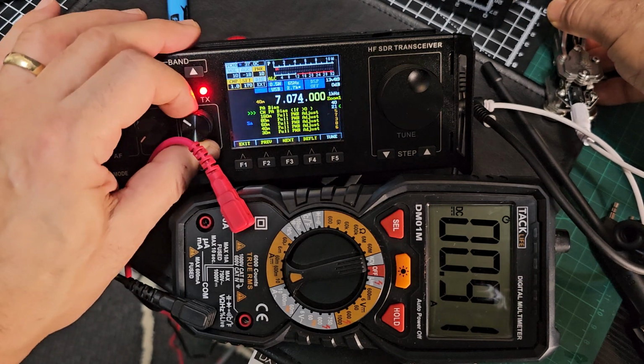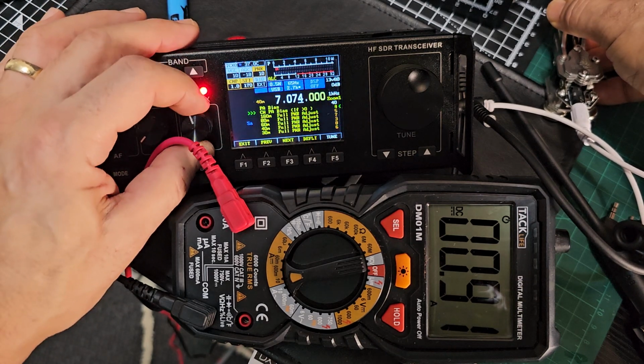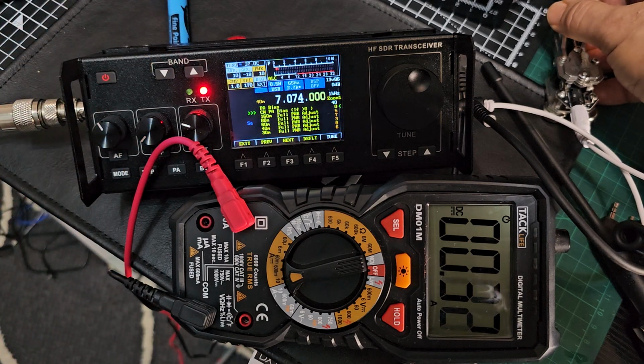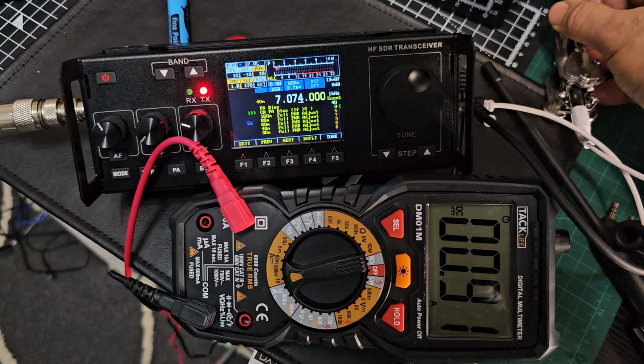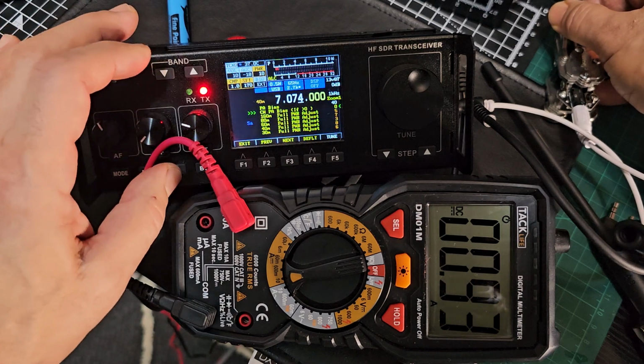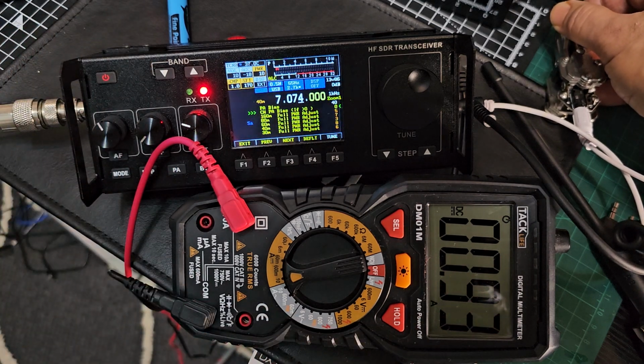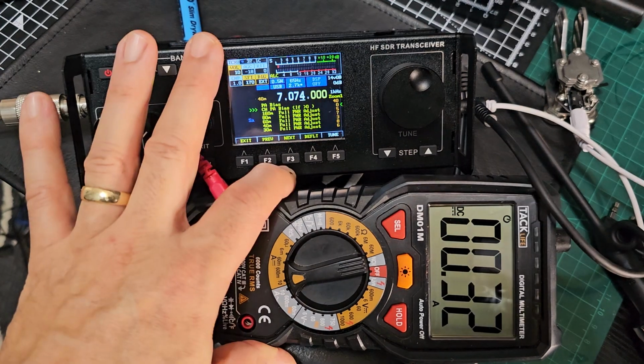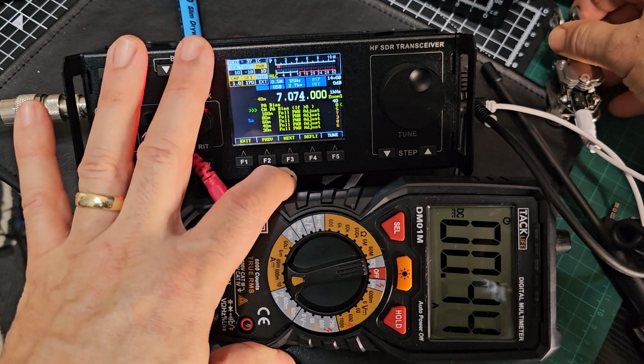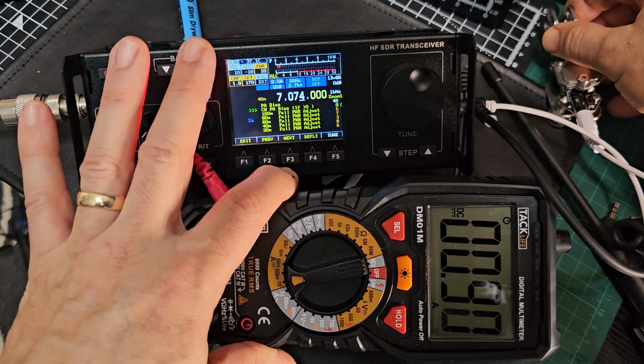Remember, it was at 50 when we started, so we're going to turn it to 0. And then we'll transmit again. It says 91, so we've got to turn it back up so it says 141. I know it's changing slightly. Let's try that again with my key. 90.